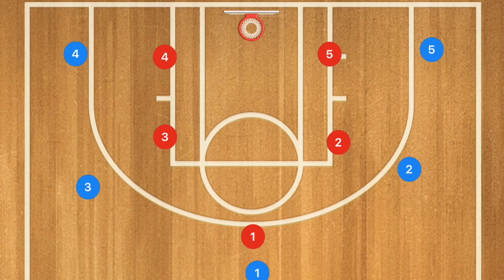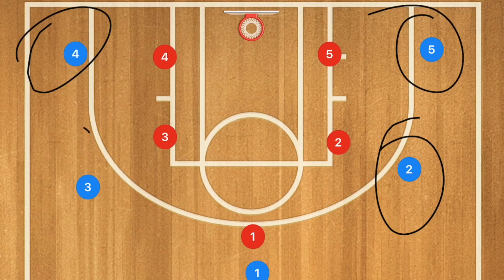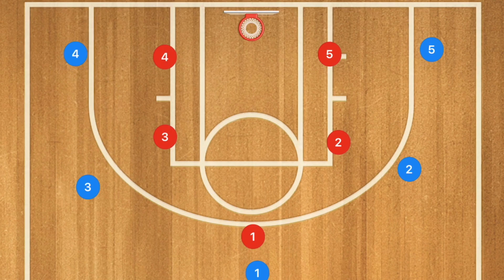Now, this isn't a regular 5-out where you just pass and screen away, whatever. No, this is not a motion. This is some set plays that you can run, and very simple set plays, which is have player 1 say 5-out. You've got 5 players who just go outside of the 3-point line. And then what you're going to do is set a double screen, a sandwich screen for player 1.